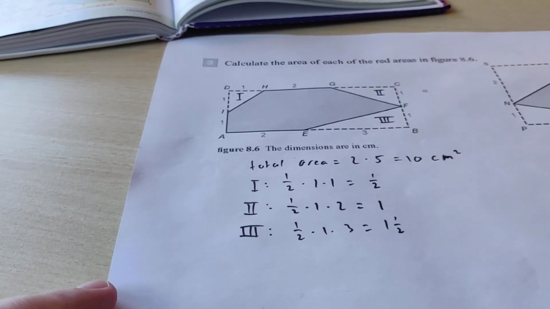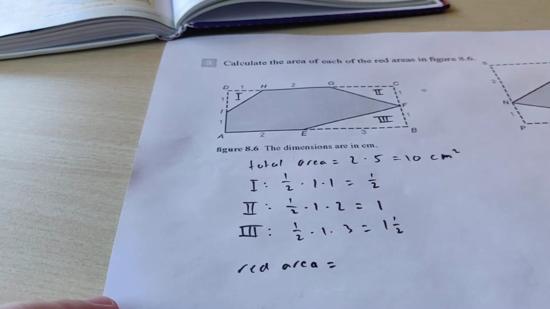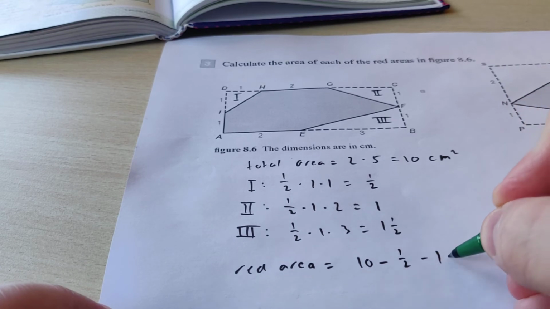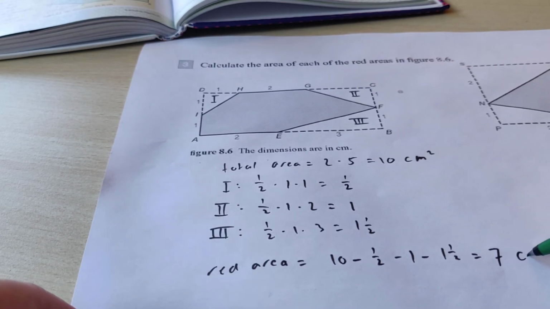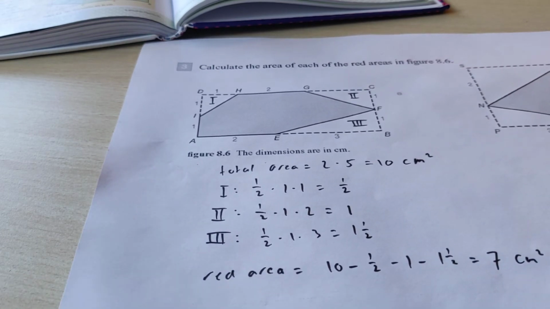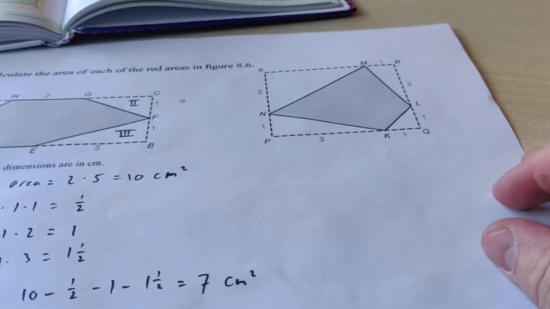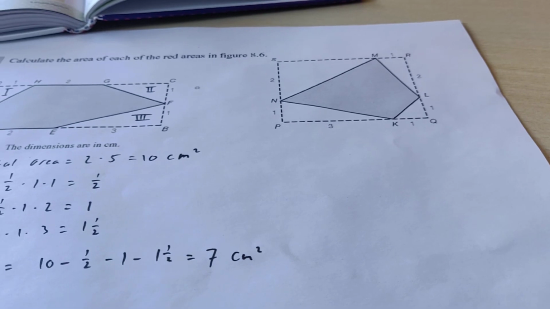So if you now want to say what the red area is, then that equals 10 minus a half minus 1 minus 1 and a half, and then what you have left is 7. So that's 7 squared centimeters. And that's how an exercise like this works. I think you know enough to make this exercise now, but I'll also explain it over here. But I would advise you to try it yourself first before watching how it goes in this video.